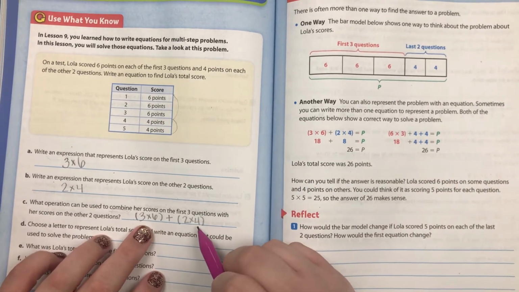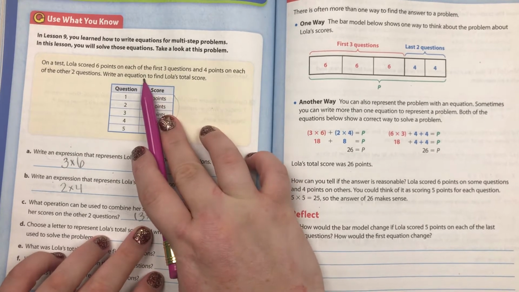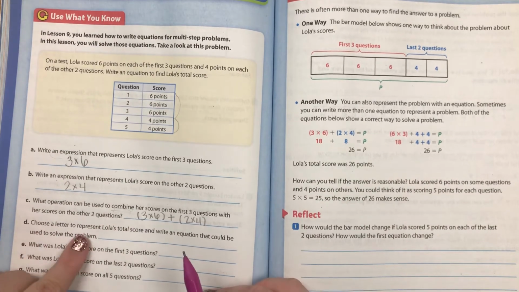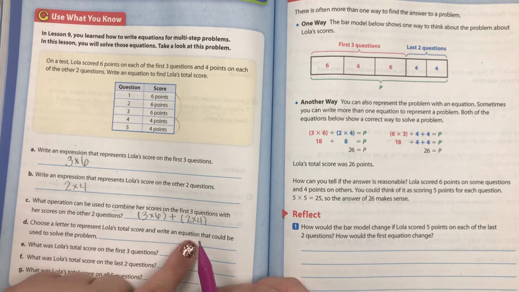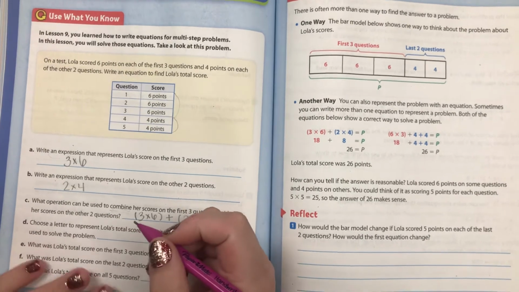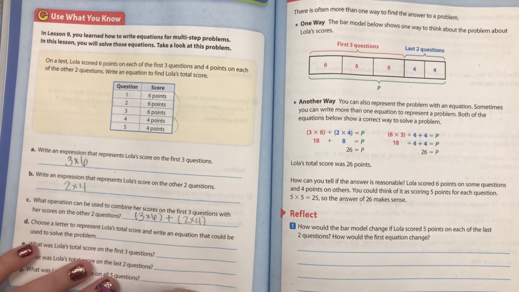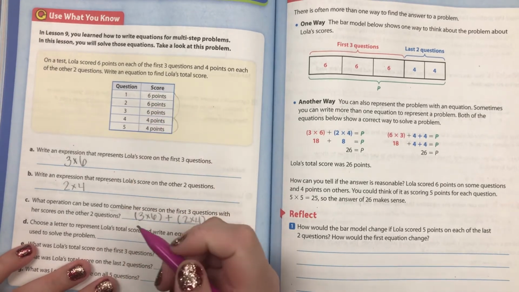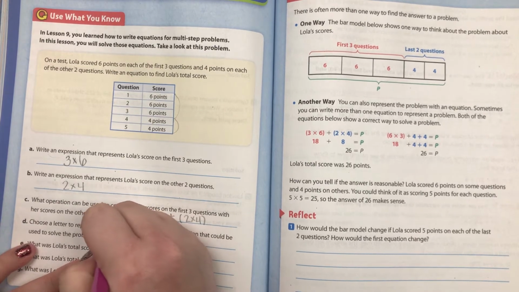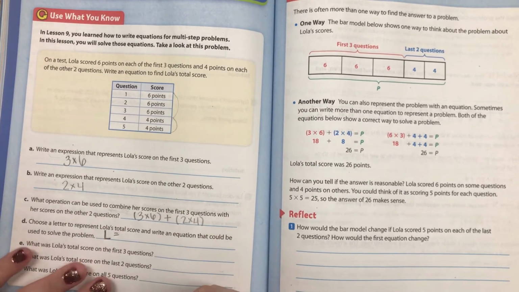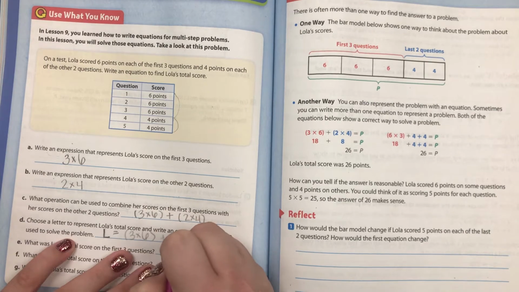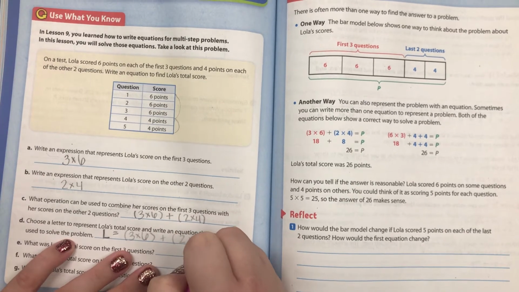So look at that. There's an expression, but we're still not done because we need to find an equation. An equation has an equal sign. Choose a letter to represent Lola's total score and write an equation that could be used to solve the problem. So we could use S for score. We could use L for Lola. So use whatever letter you want. I'll use an L for Lola's score is equal to 3 times 6 plus 2 times 4.